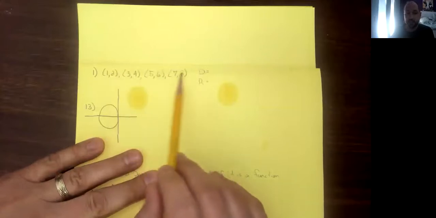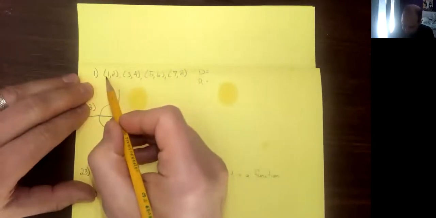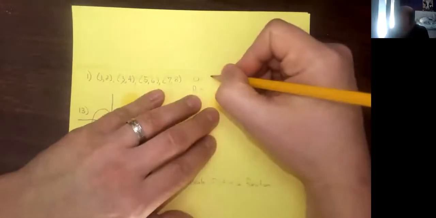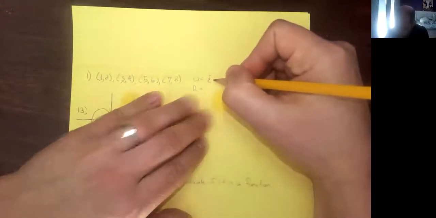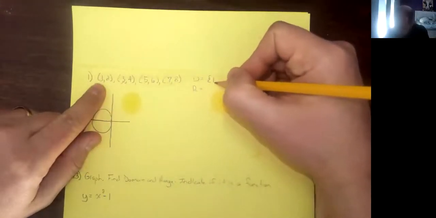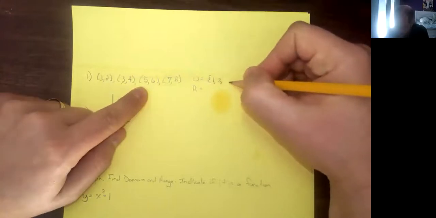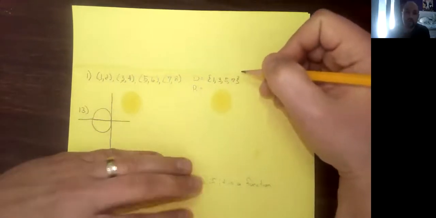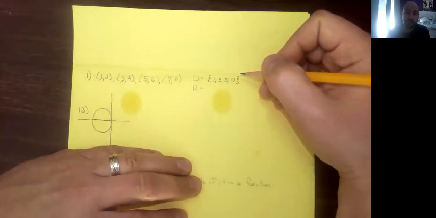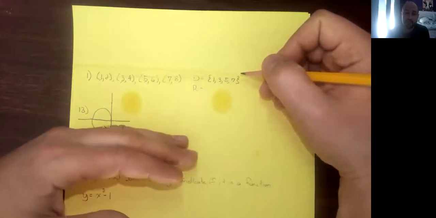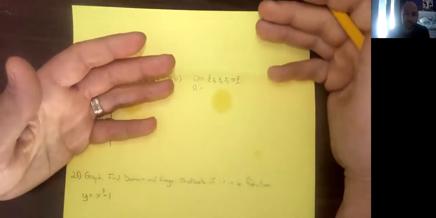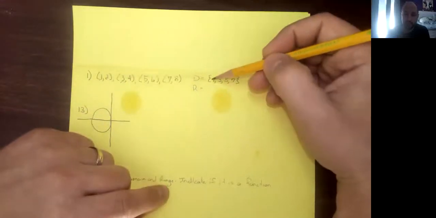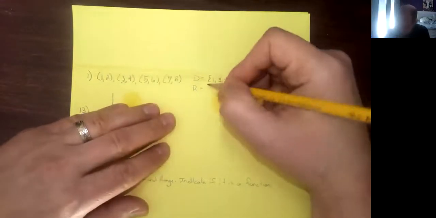So it gave us these points. Our domain is literally x values. We have a 1, a 3, a 5, a 7. What we do is write each one of them down. x is 1, x is 3, x is 5, x is 7. You don't repeat values. If there's 2 of them, don't write them twice, just write it once. If there's 2 3s, it just means x can be 3 twice for the coordinate point. Just write each x value once when you're stating what the domain is.